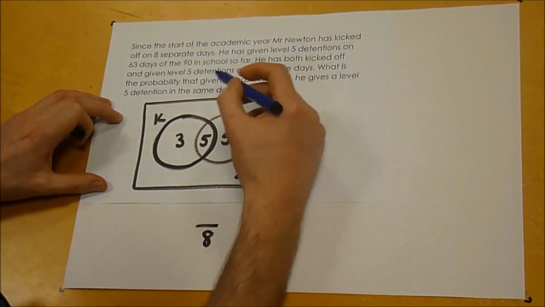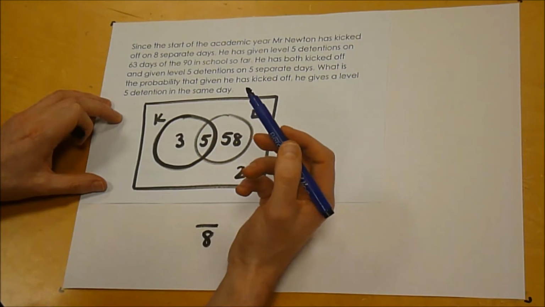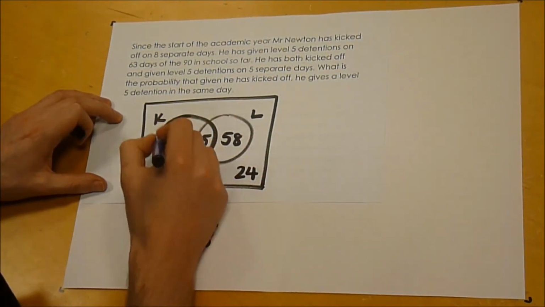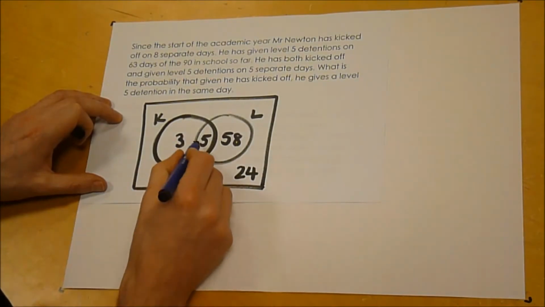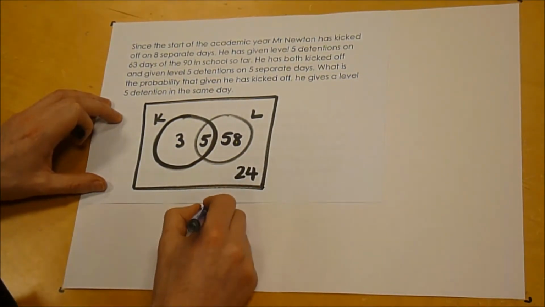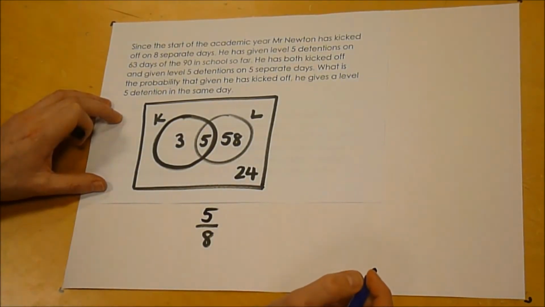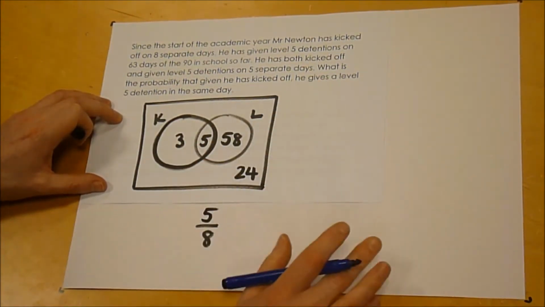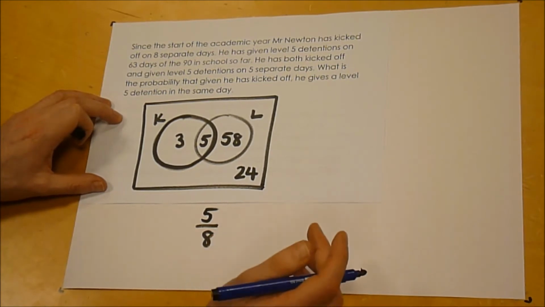We're looking for the probability he gives a level 5 detention in the same day. Well, out of this circle, 5 of them are days where he gave level 5 detentions, and so that is 5 out of 8. So there's our answer, but we could have used slightly more sophisticated notation.